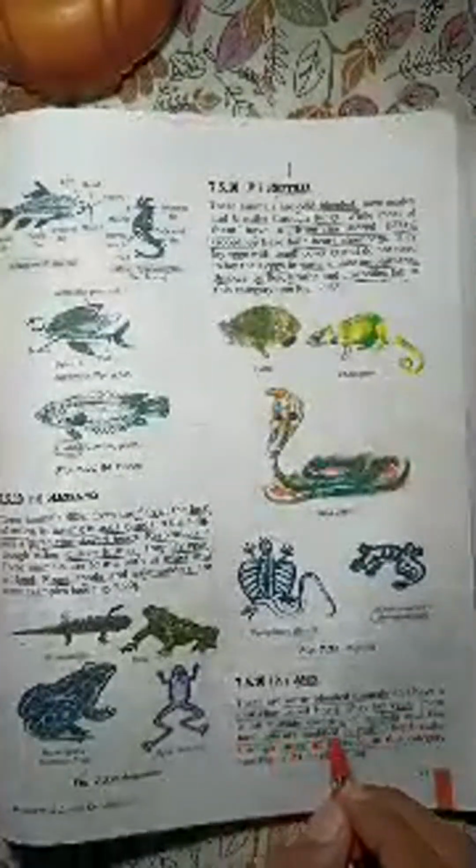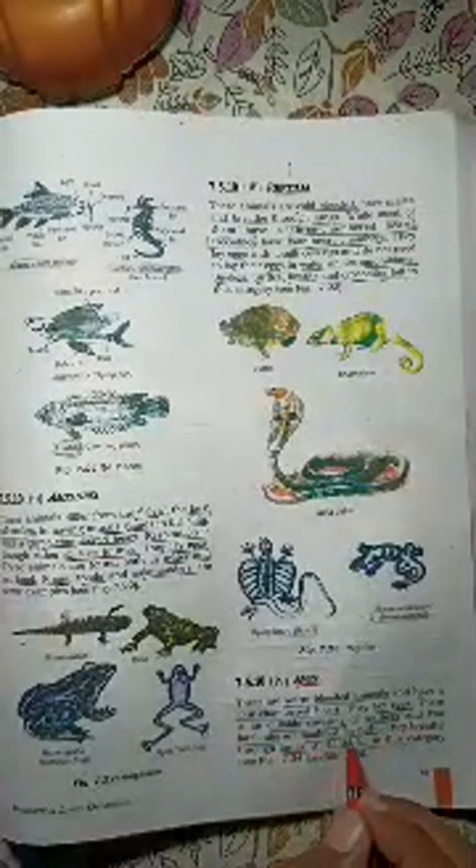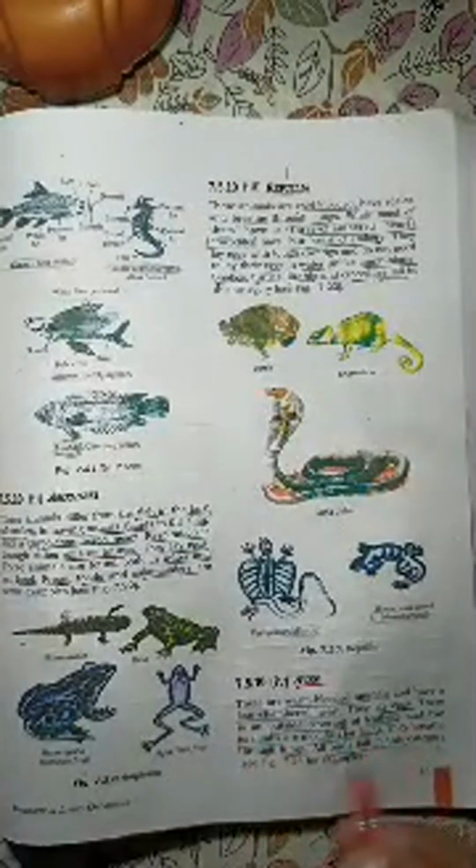Aves. These are warm-blooded animals with a four-chamber heart. They have feathers as outer covering, and four limbs, with the front limbs modified into wings for flying. They breathe through lungs. All birds fall in this category.